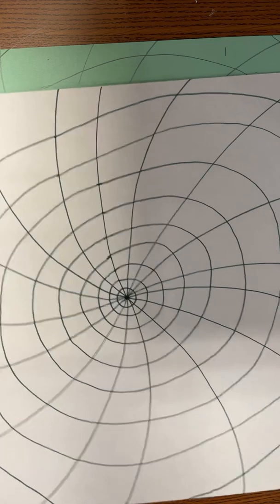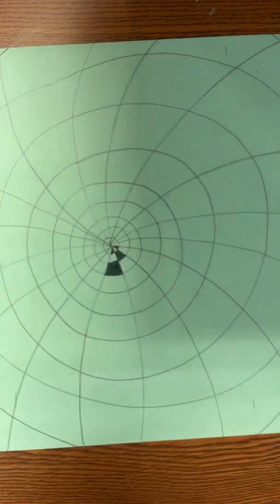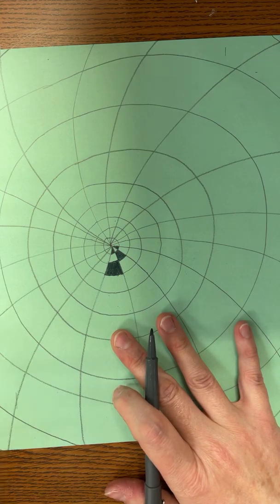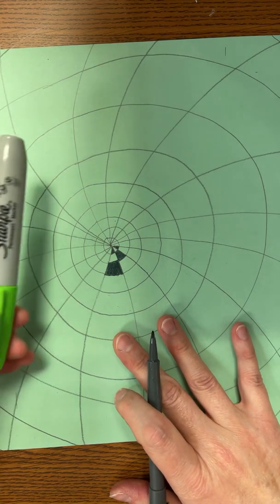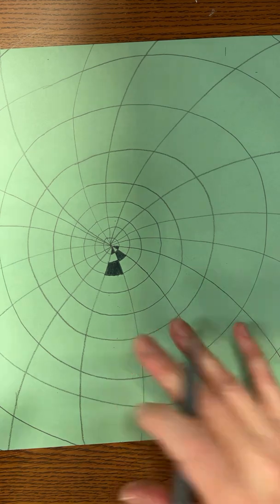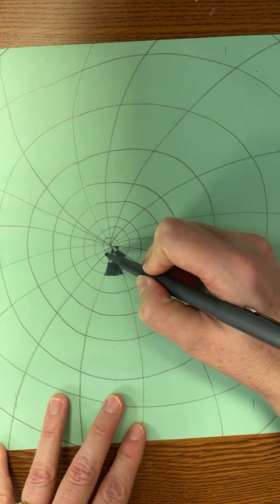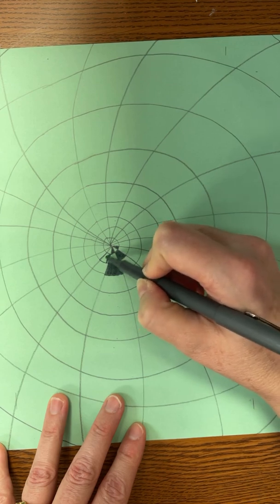Now, I did that on this other paper too. I've been trying to practice a little and get it right. So I'm going to use this big chisel Sharpie too, because I want to fill in space a little quicker so our video isn't 100 years long.